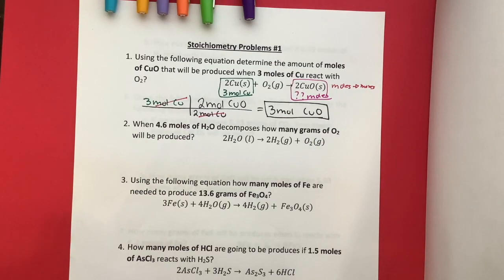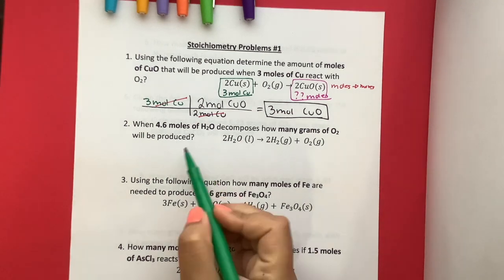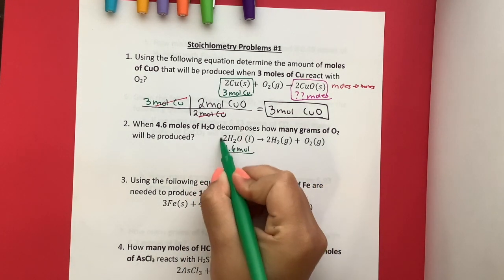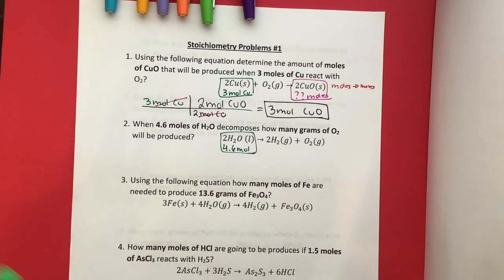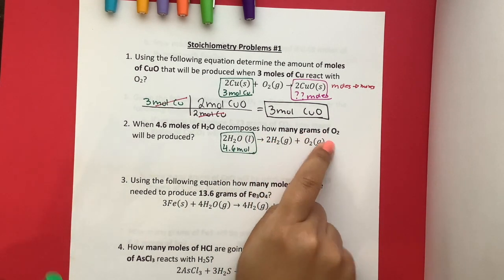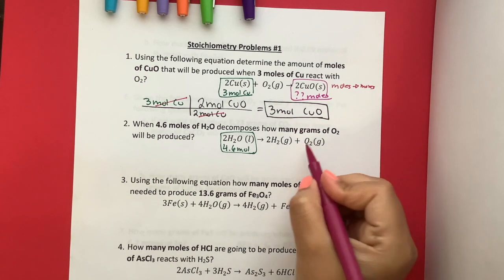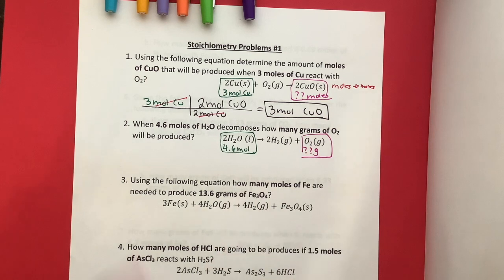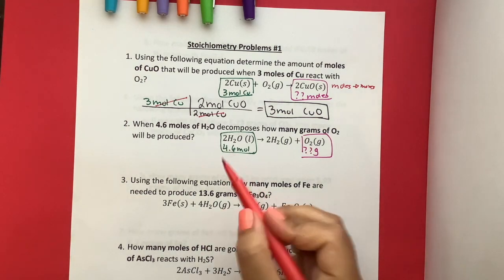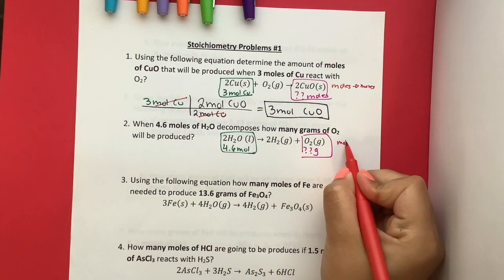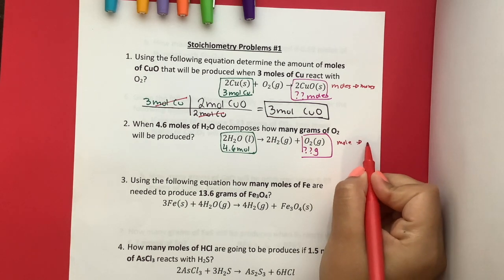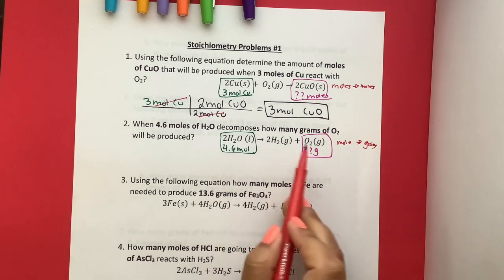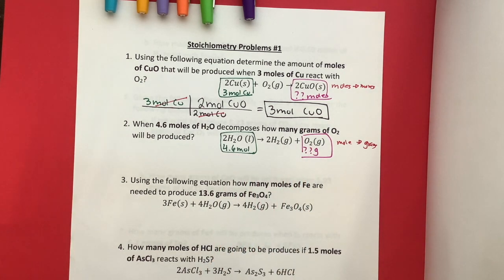Now for number 2, it says, when 4.6 moles of water decomposes, so it breaks up, how many grams of oxygen will be produced? So how many grams of oxygen will be produced? So in this question, the information is given to us in moles, and they want us to find the grams of another compound. So we're going from moles of one compound to grams of another compound.